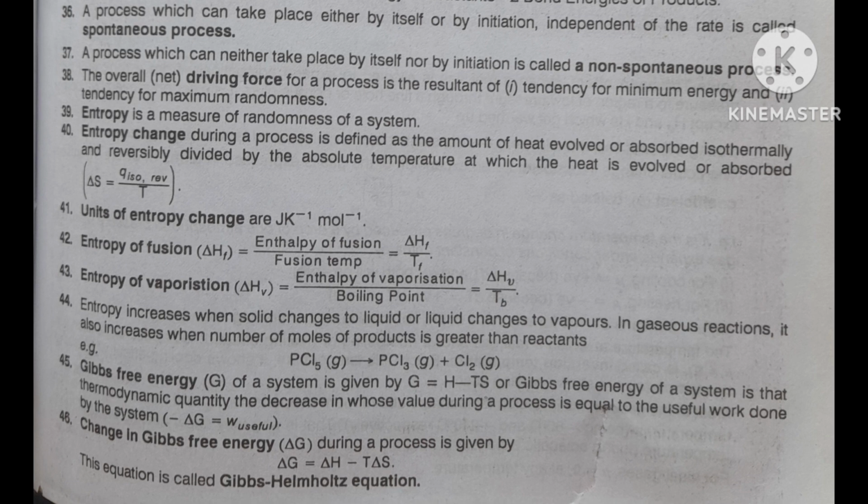Correct? Sometimes for the reaction, you just have to initiate slightly, then automatically the reaction will continue. Okay? Means something you have to start, after that the reaction will take place. Then that initiation step is required in a spontaneous process. Okay?